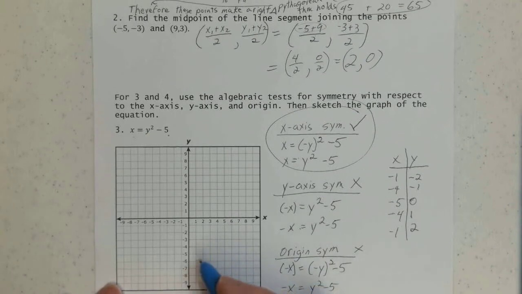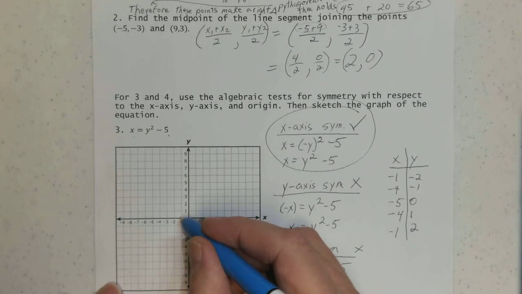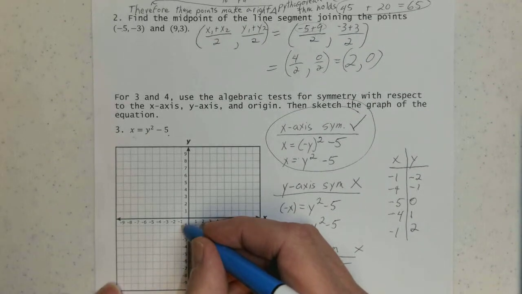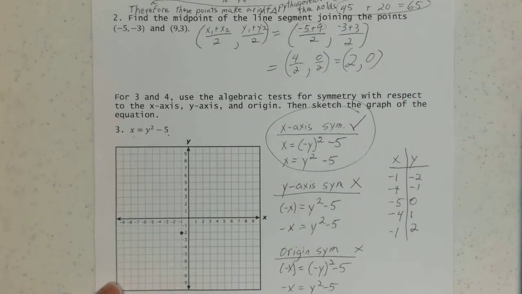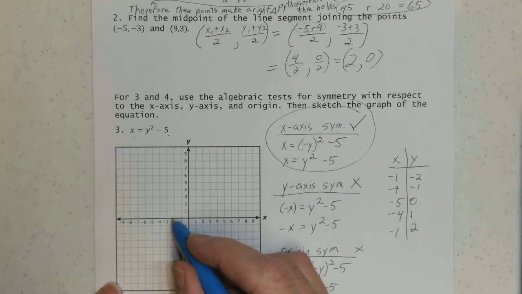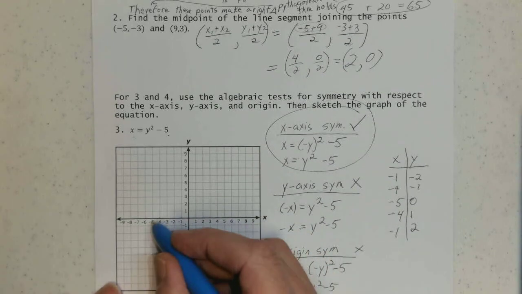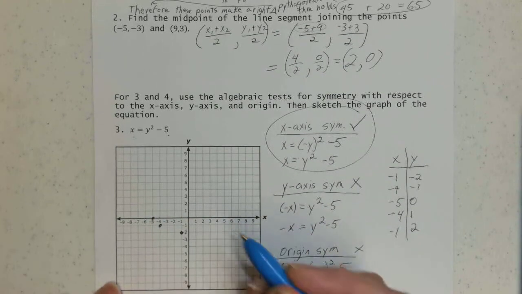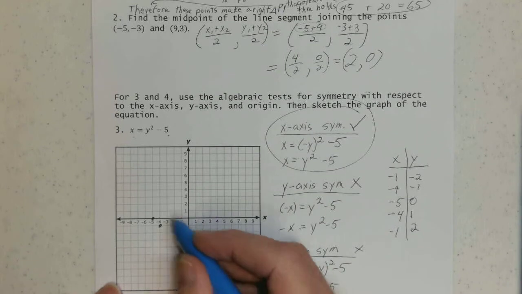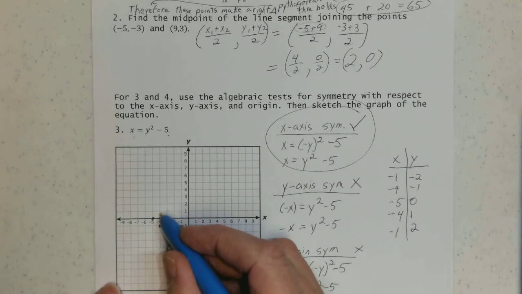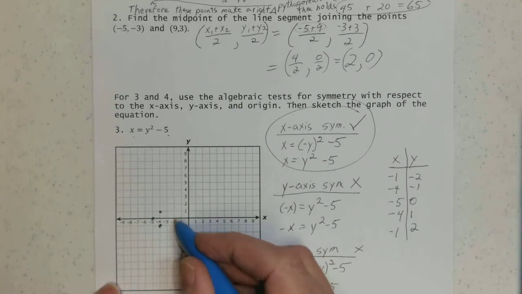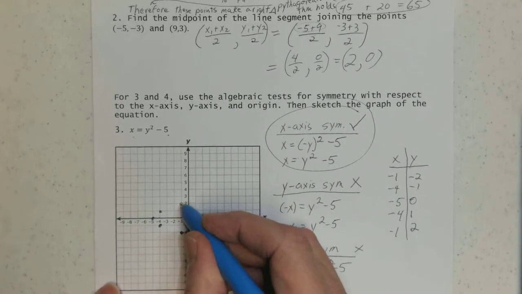So I'm going to plot negative 1, negative 2. I'm going to plot negative 4, negative 1. I'm going to plot negative 5, 0. I'm going to plot negative 4, negative 1. And negative 1, 2.